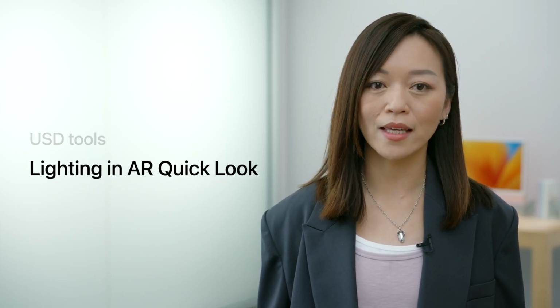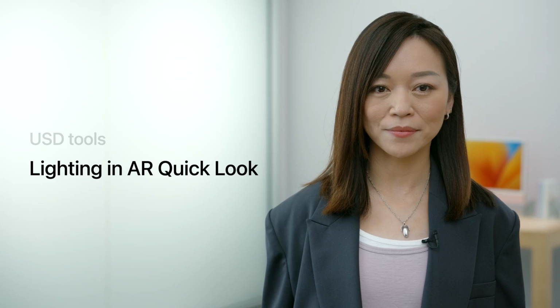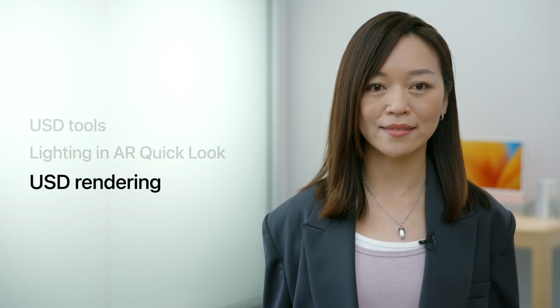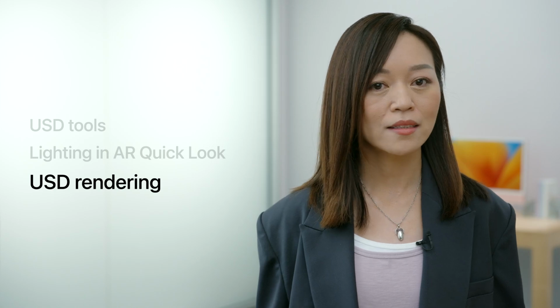Let's start with updates to our USD tools. We'll then show you how your assets look even better with new lighting in AR Quick Look. Take a deep dive into USD rendering. And last but not least, show you how to integrate Hydra.